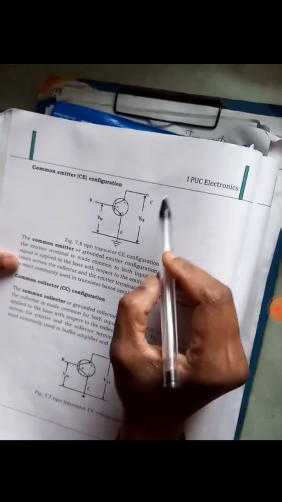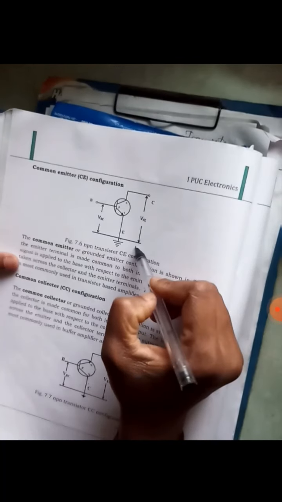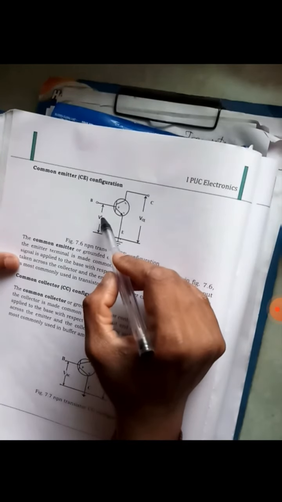Coming to common emitter configuration, your emitter terminal will be made common for both input as well as the output. The input will be applied between the base and the emitter, whereas the output will be applied between the collector and the emitter. So the input voltage is nothing but VBE, that is base to emitter voltage, and the output is nothing but the collector to emitter voltage.